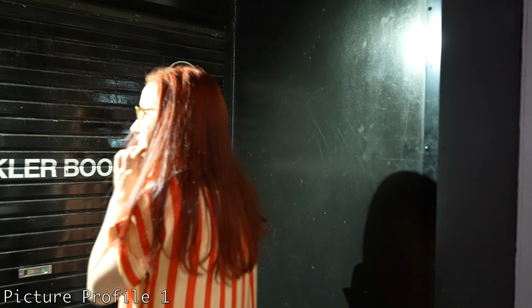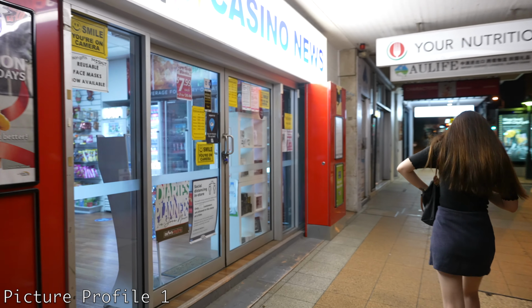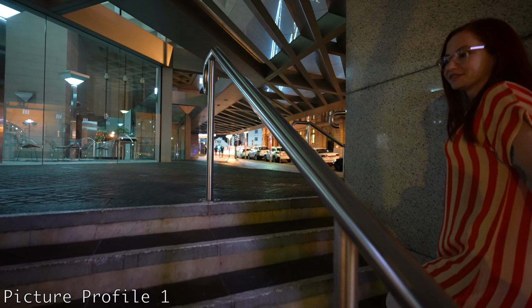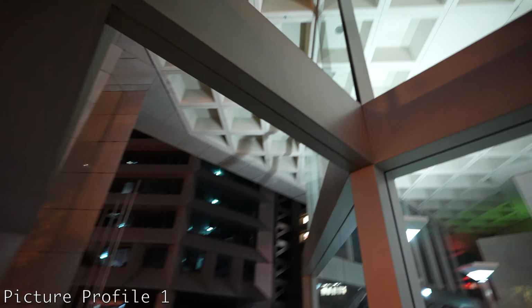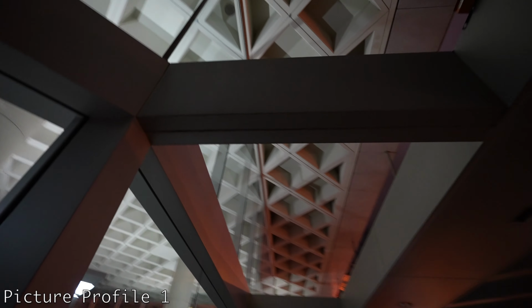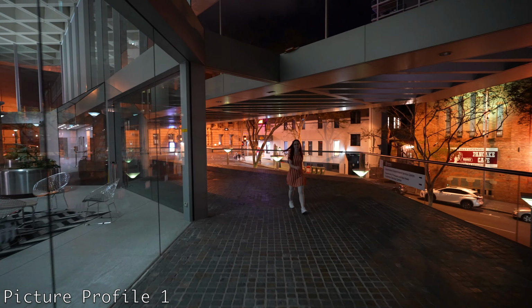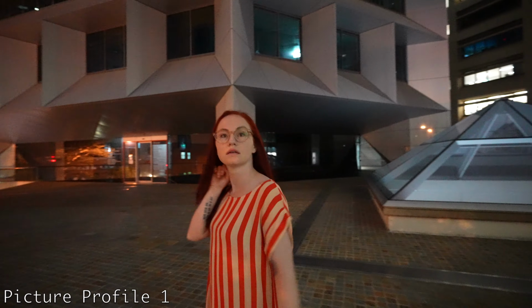Okay, dark alley test. Oh, that's not helpful. So people can't sleep there. That sucks. It's dark enough. Can't get any blacker. This is well and truly dark.